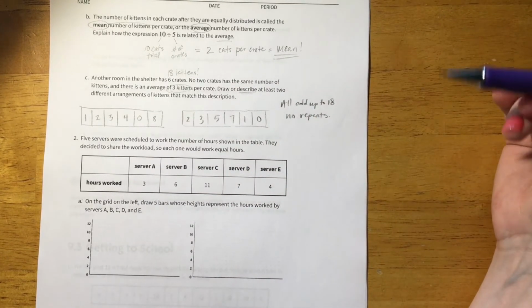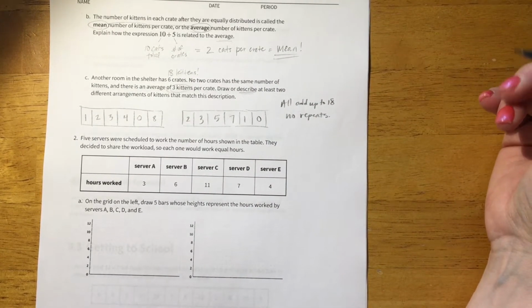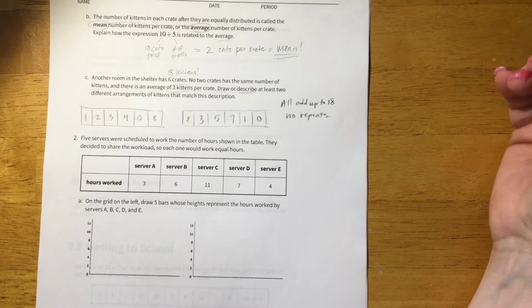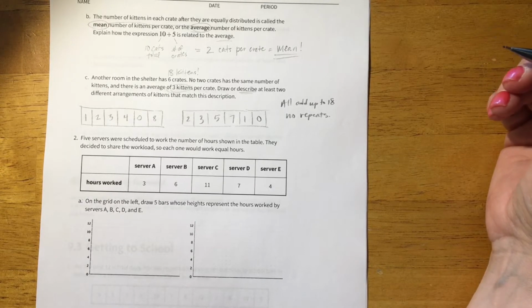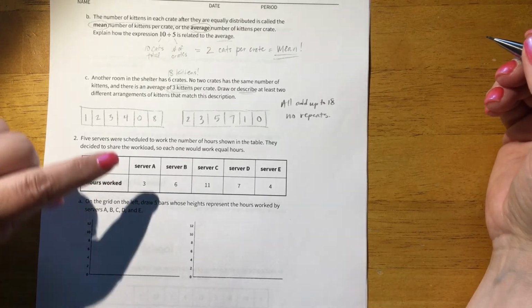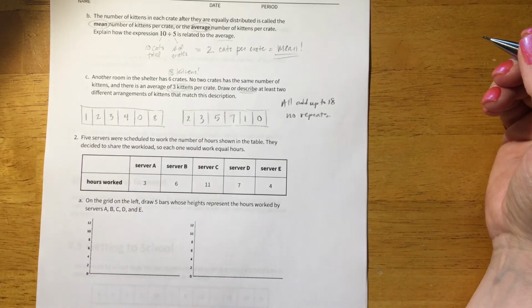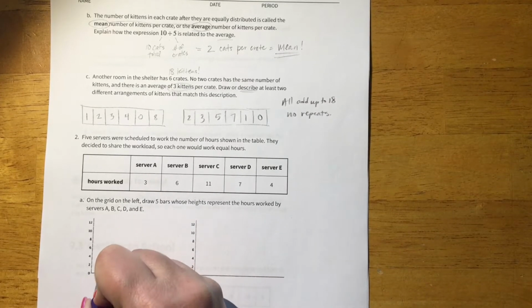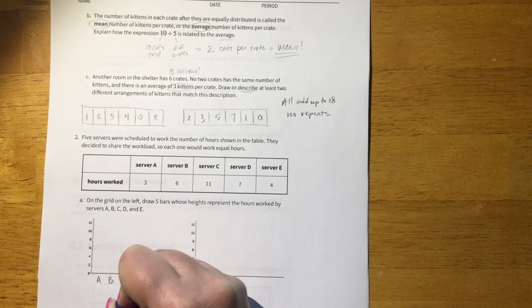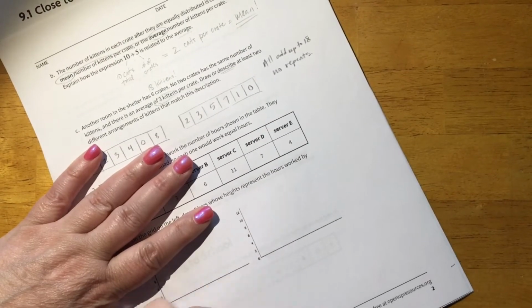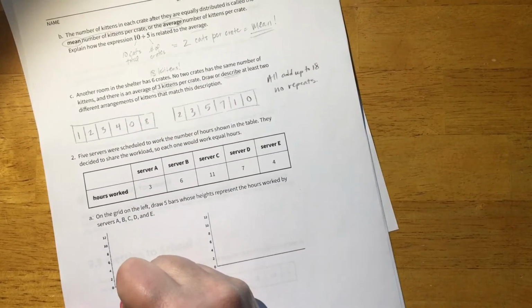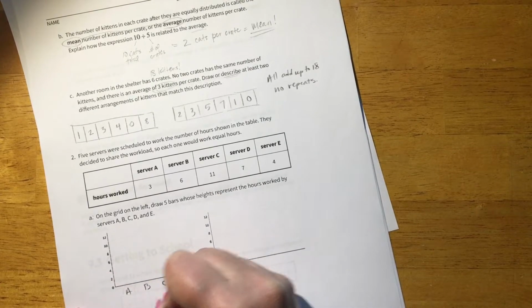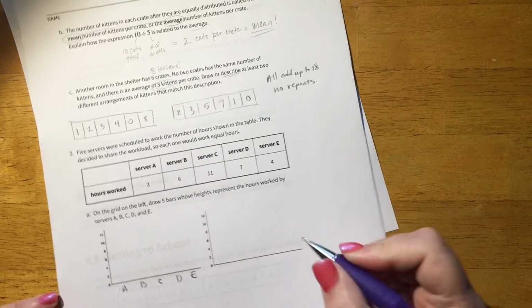So they want to make these hours fair. On the grid on the left, draw 5 bars whose height represent the hours worked by servers A, B, C, D, and E. So we just have to turn this data into a bar graph, right? Server A, B, C. Oh, I'm going to space those out more. A, B, C, D, and E.